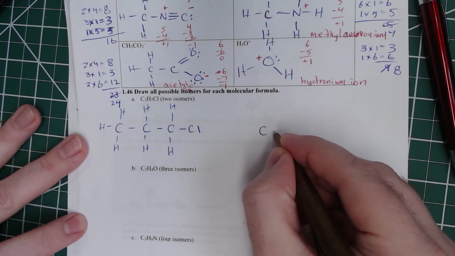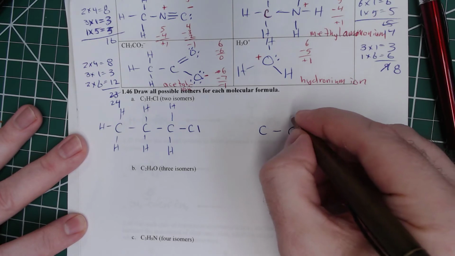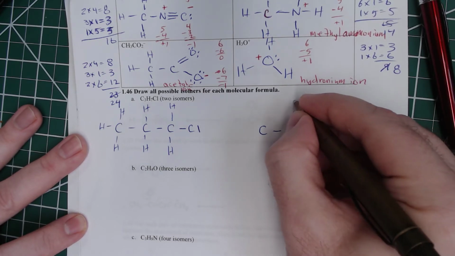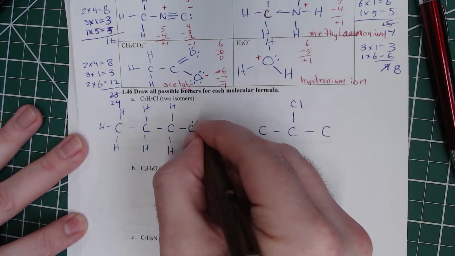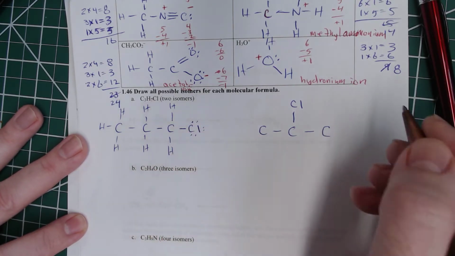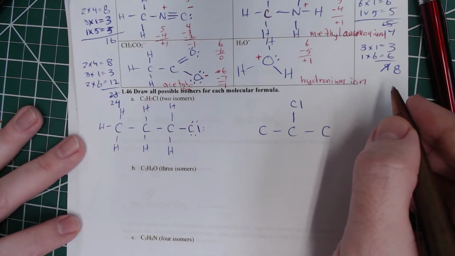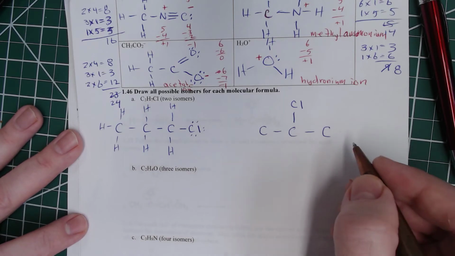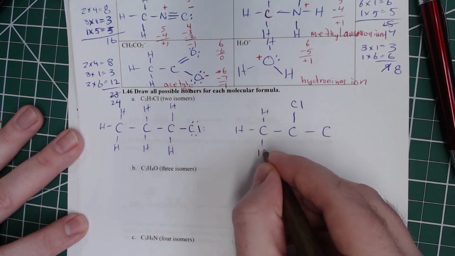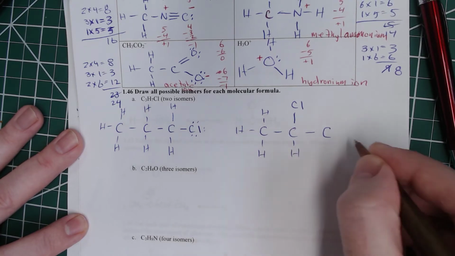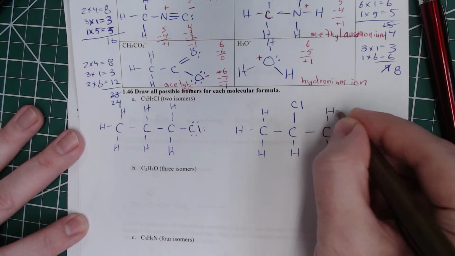For the other isomer, again, we're going to draw the 3 carbons in a row, and then we'll put the chlorine on that second carbon. I should go ahead and put these lone pair electrons in, although you don't necessarily have to, just so it's all clear. When we put in the remaining hydrogens, we can put 3 hydrogens there, 1 hydrogen on that carbon, and then 3 hydrogens out here.